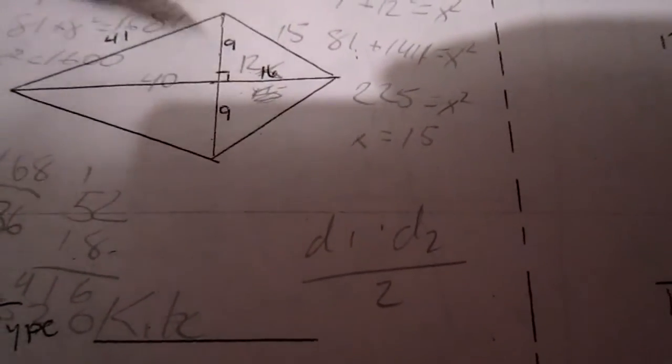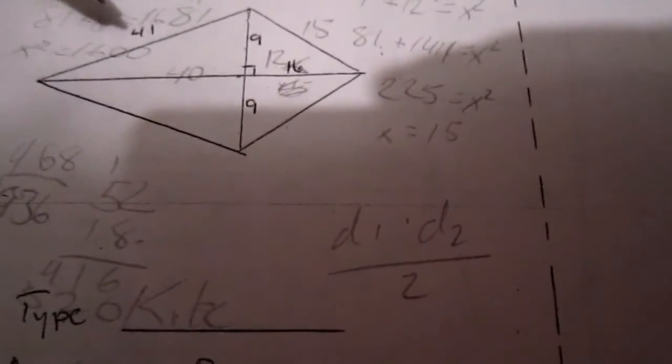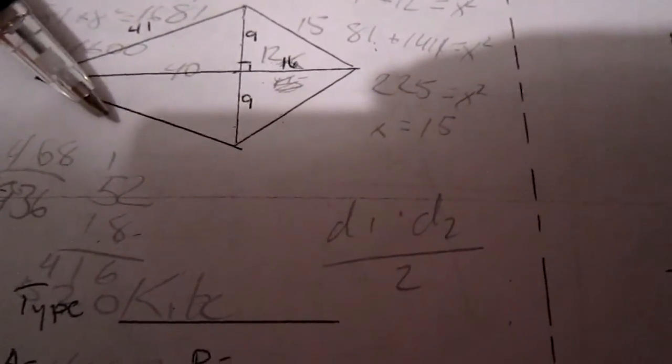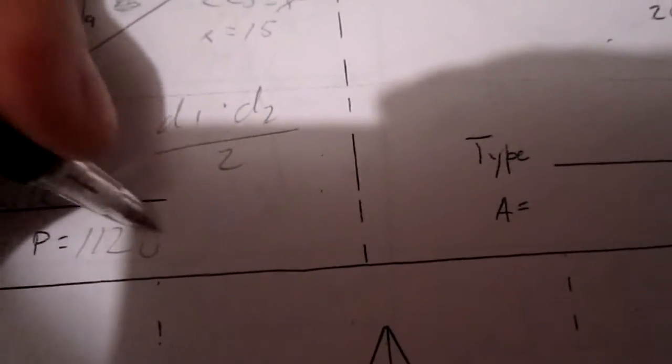Alright, the perimeter, well, with this we found by the Pythagorean theorem is 15. This is also 15. 15 plus 15 is 30. Plus 41 is 71. Plus another 41 is 112. 112 units. And that's that for the kite.